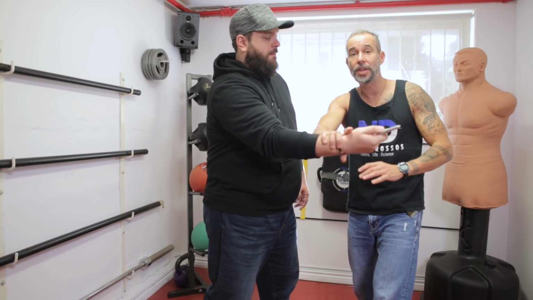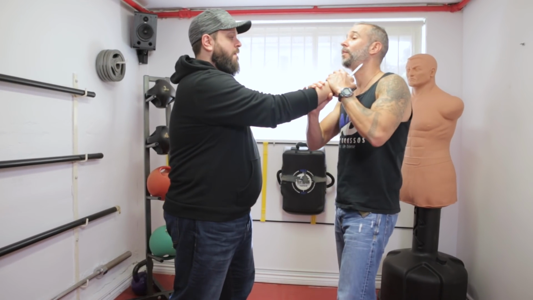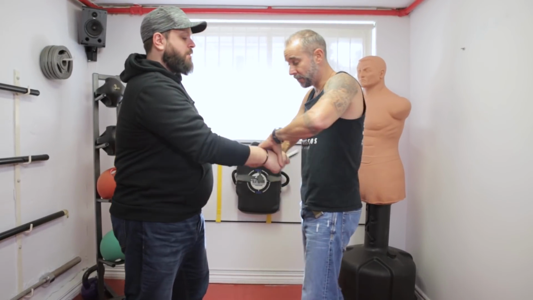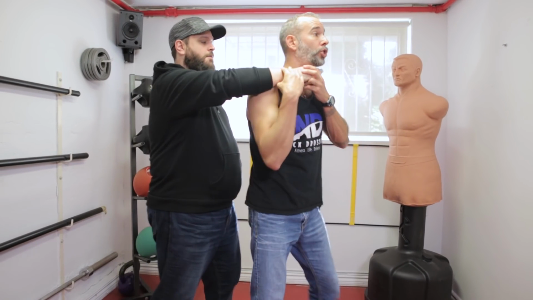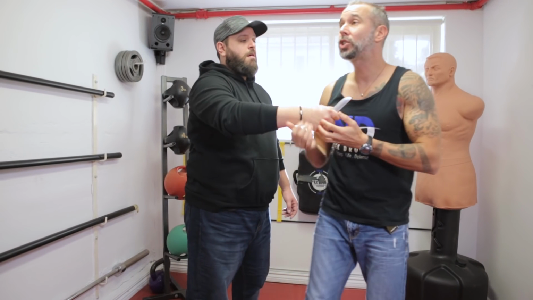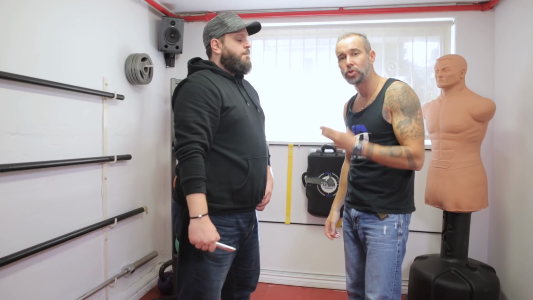I'm not going to just parry the knife. I don't have a choice. I have to trap it. So if it's this way, I've got to trap and clear. If it's here, trap and clear. So trap the weapon and clear my body. As soon as you trap, you need to go immediately into your strikes.